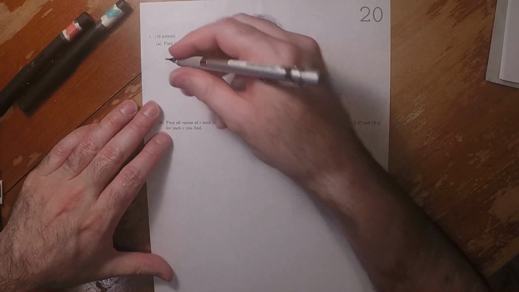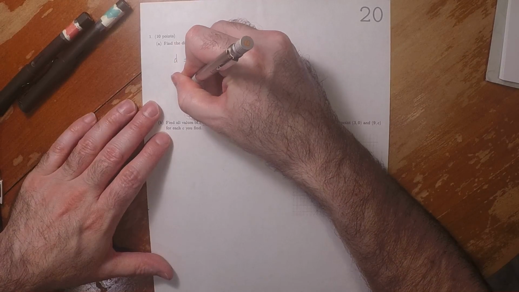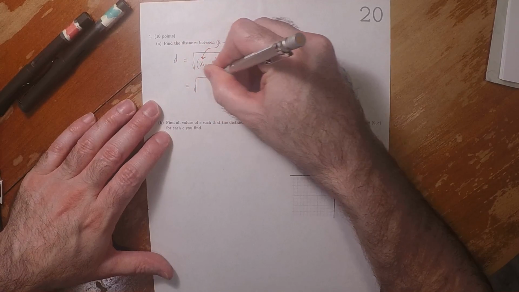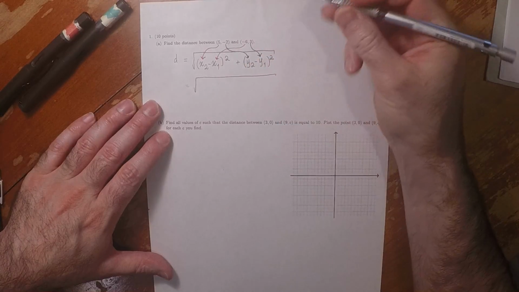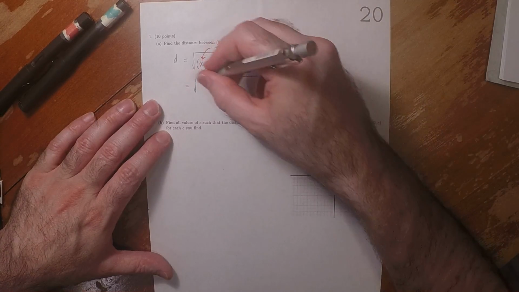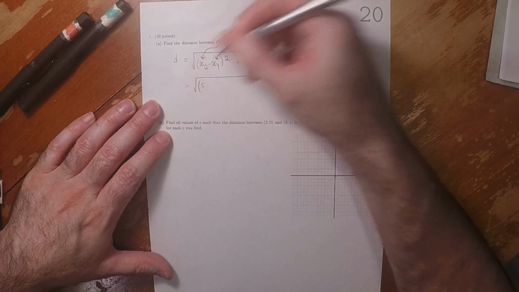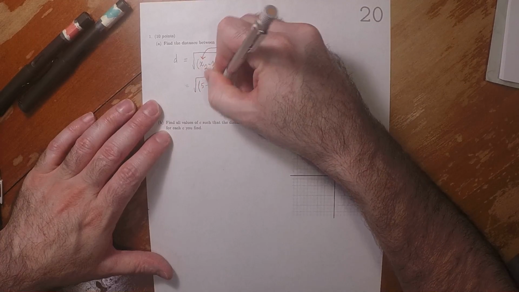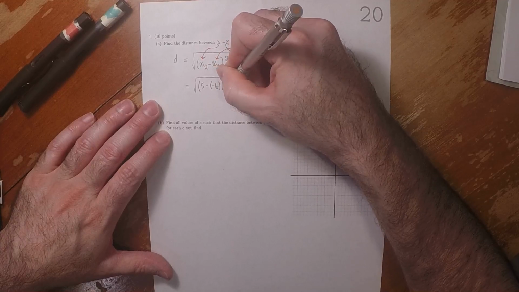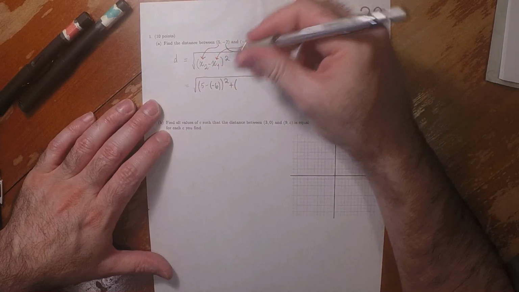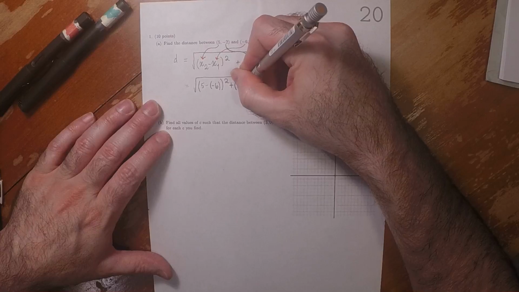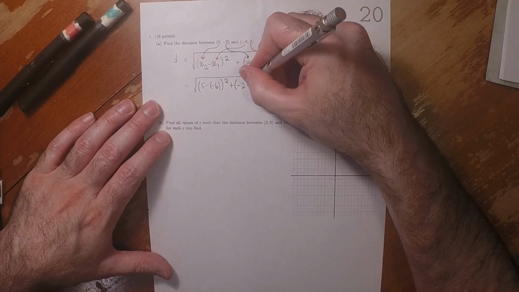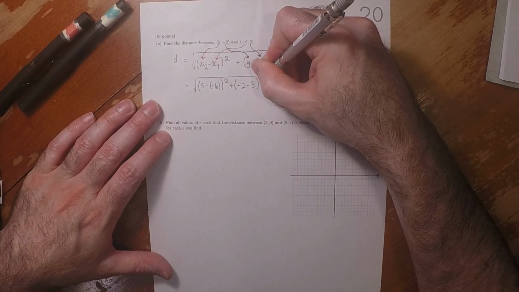On this particular exercise, it is 5 minus negative 6 squared plus negative 2 minus 3 squared.